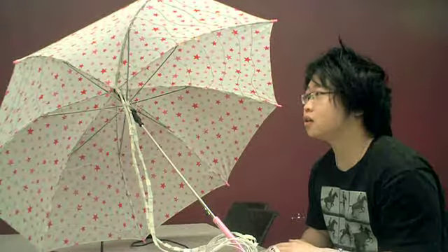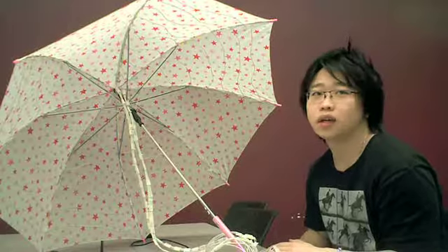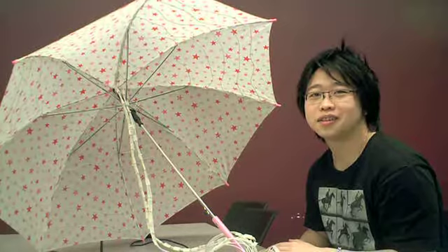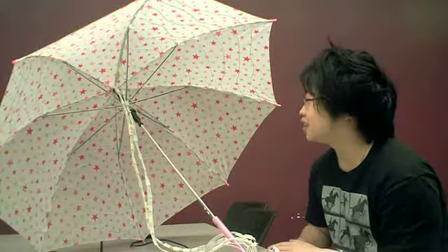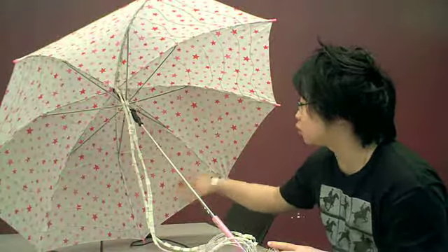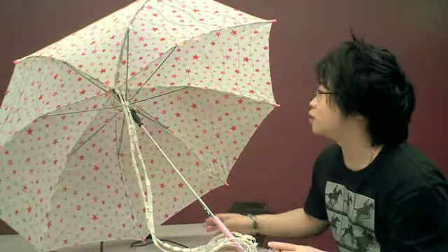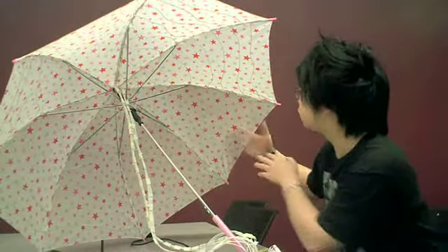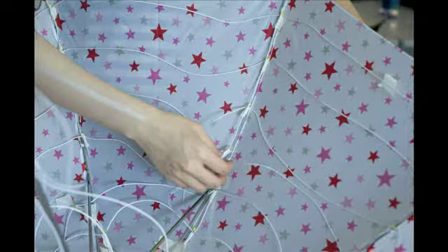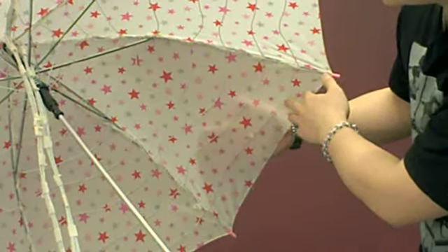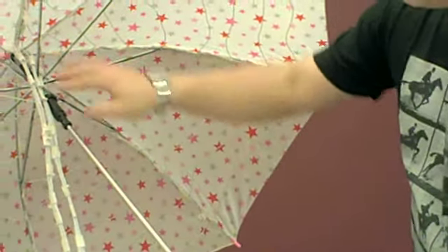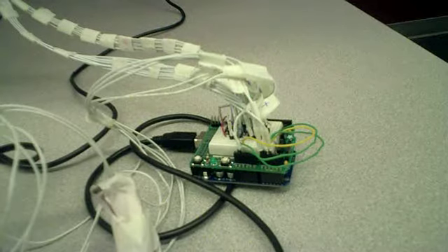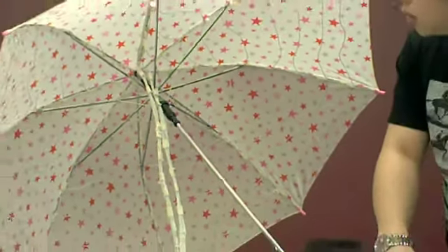For the hardware part, we used an 8 by 8 LED, so it's 64 LEDs, and we lay them out horizontally and vertically. It just ends up like a web like this. After that, we have to sew it on. And after that, we have to connect all the wires from the top to the bottom because the Arduino is on the bottom, and also the sensor. So just that.